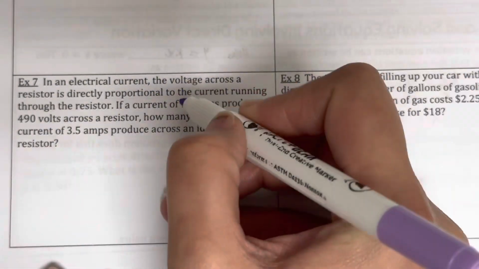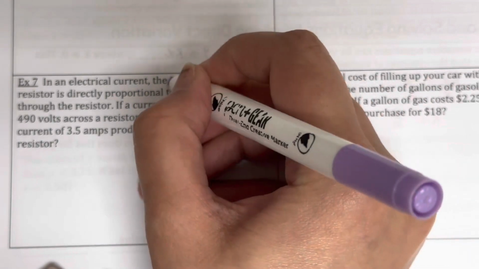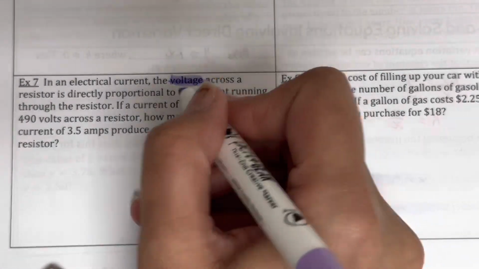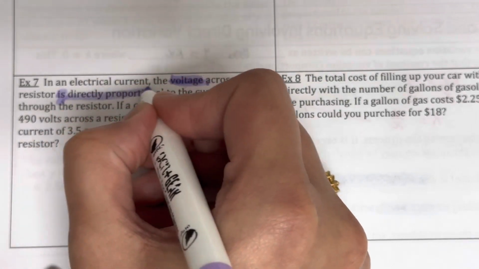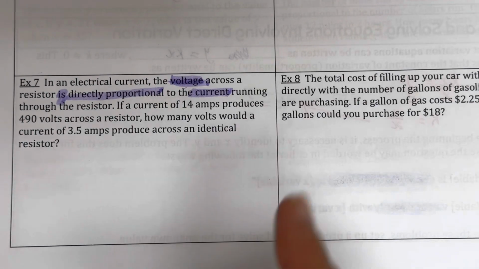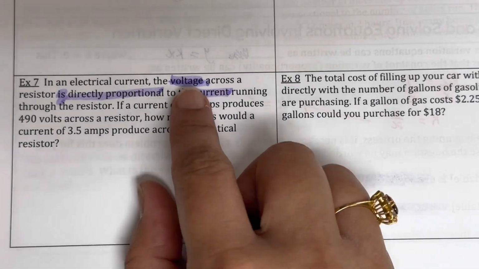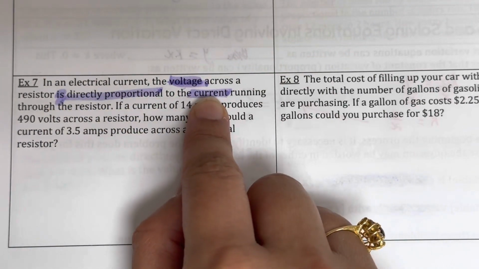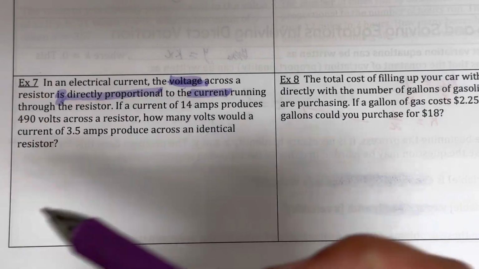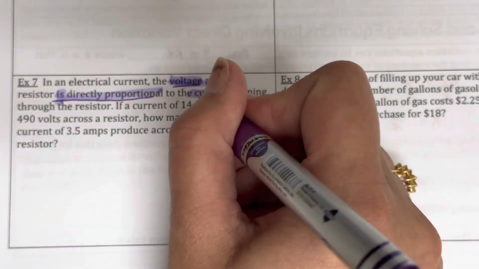In the electric current, the voltage across a resistor. So the voltage across a resistor is, so I'm just going to highlight the keyword. Voltage is directly proportional to current. There you go. I don't have to write, or I don't have to pay attention to any words over there, because the key over here is voltage is directly proportional to the current. That's it. That's all was important in that sentence.